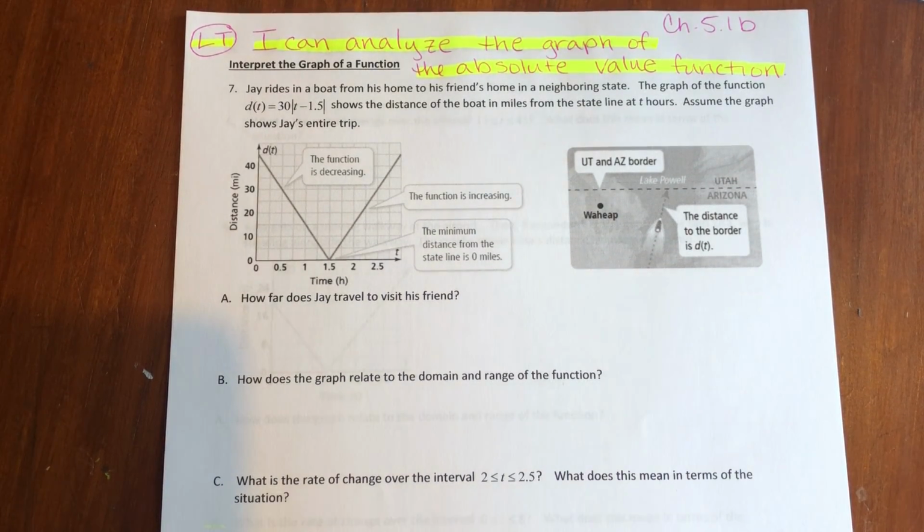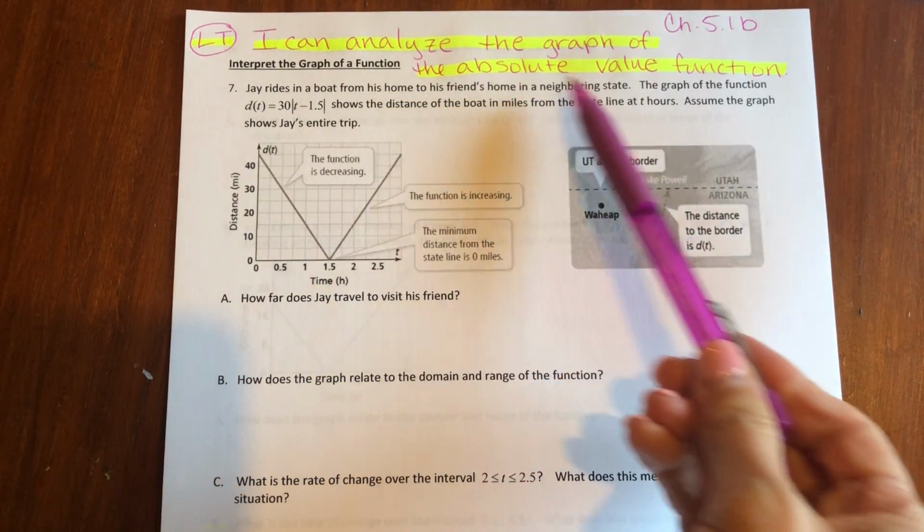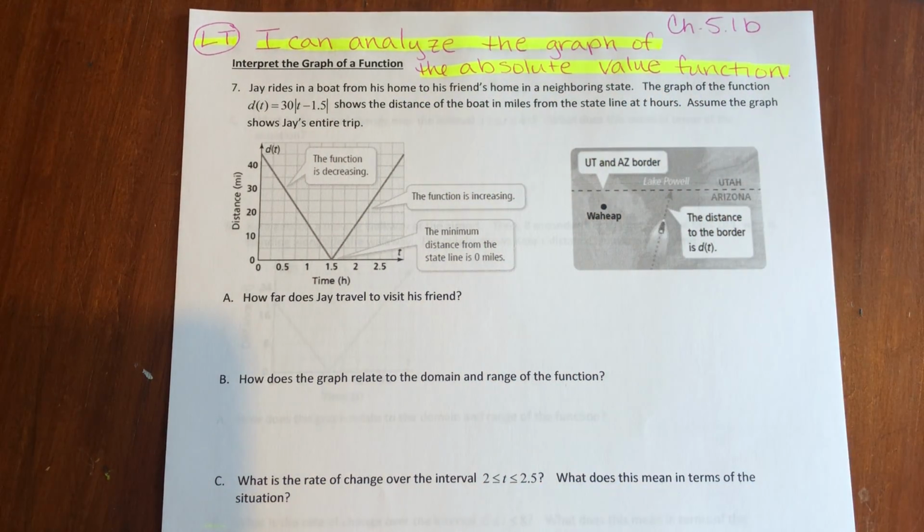We are continuing our lesson over chapter 5.1. Last lesson we talked about how to graph an absolute value function, and then we also went over the learning target: I can analyze the graph of an absolute value function. So we're continuing to talk about that learning target today.